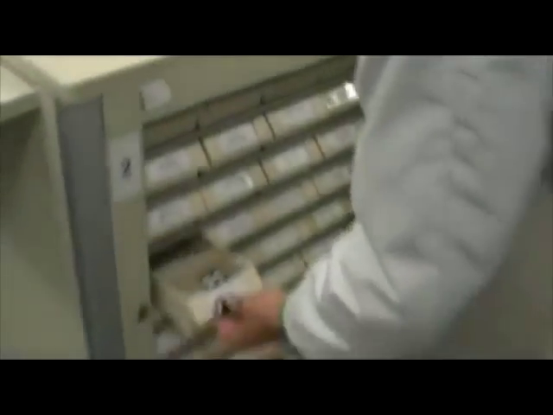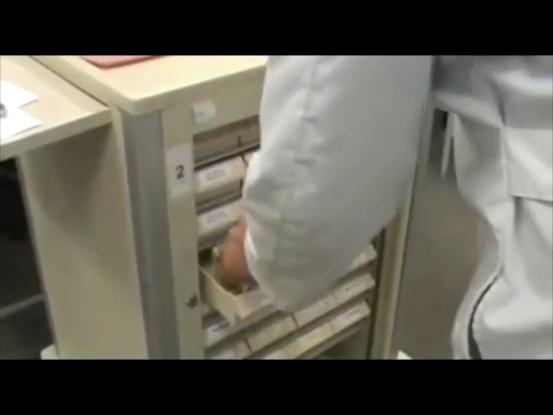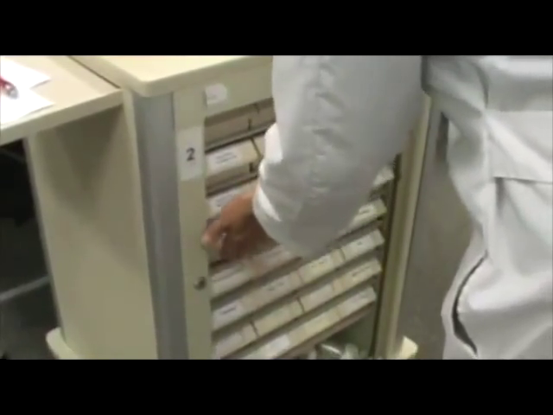Okay. I'll read the vial one more time. Ketorolac, 15 milligrams per mil. If this was empty, I would just discard this in the sharps, but it's not. So I'm going to put it back in the drawer. I can set that down.